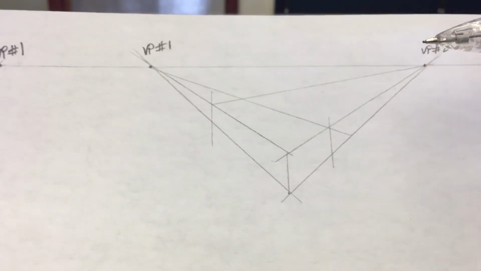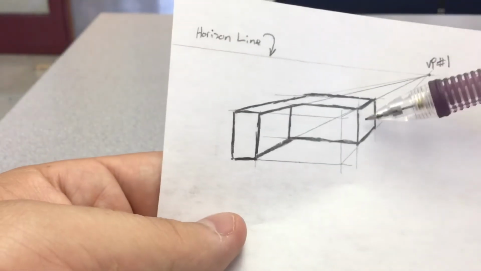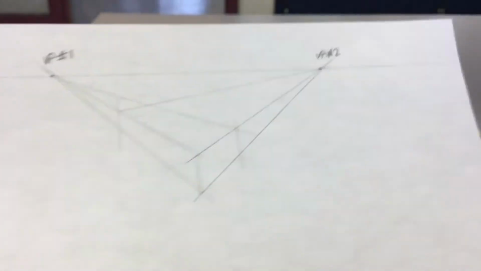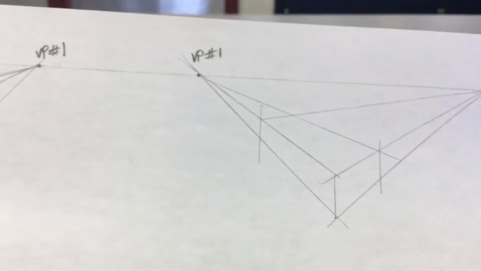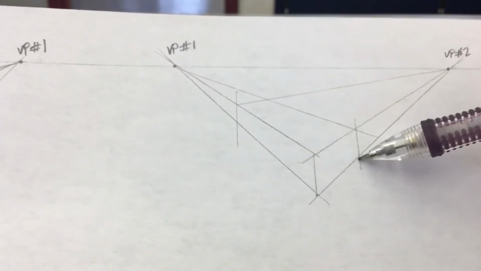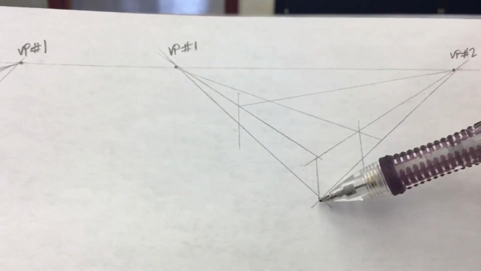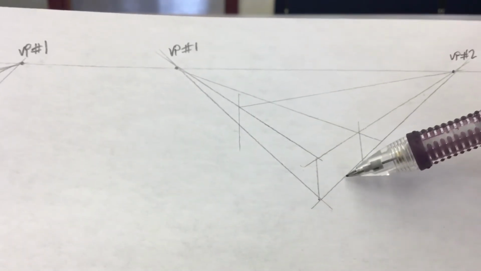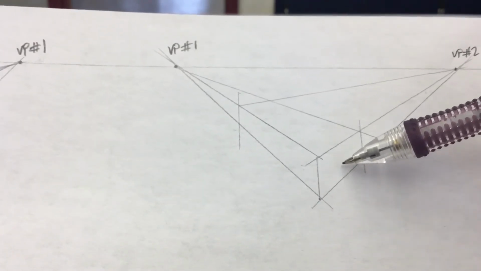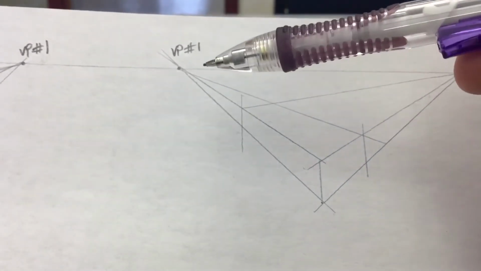So the box is done. Now you'll remember over here when we did our 1-point perspective, we did these 2 sides first. So we're going to do that again over here. When we're looking at the box, this here is a distance of 2. This here is a distance of 4. I need to go half that distance here, make a mark. When I have that mark, I'm going to go up. When it hits this line, I'm going over.